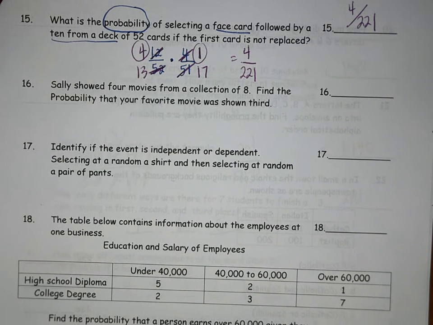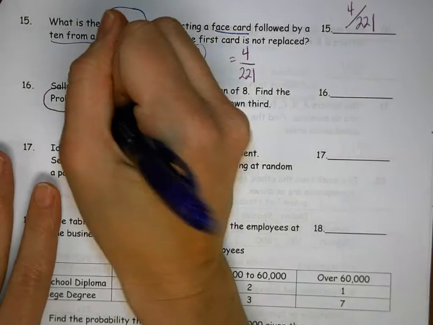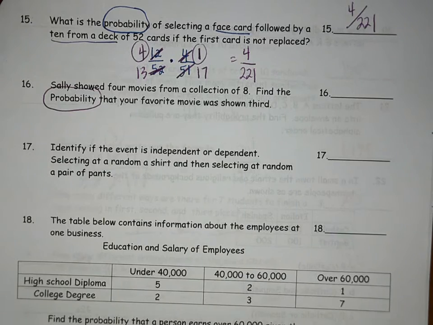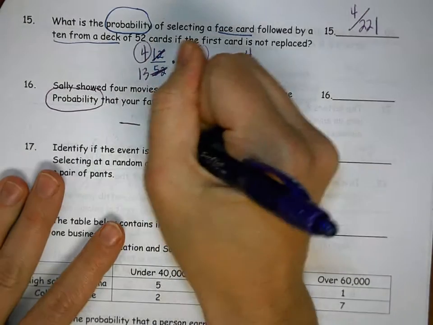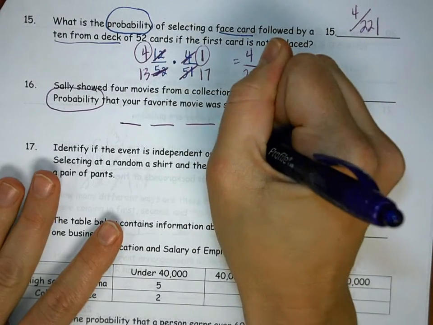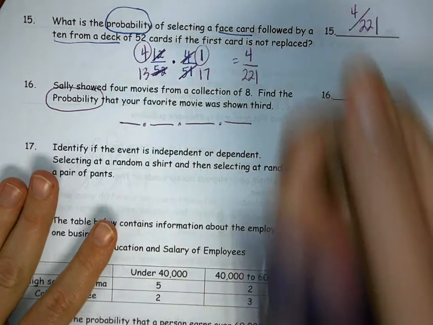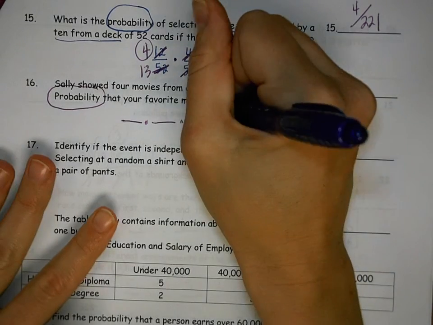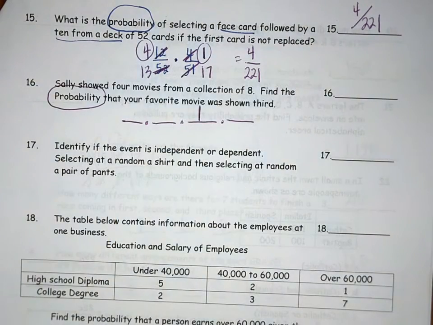16. Sally showed 4 movies from a collection of 8. Find the probability that your favorite movie was shown third. Probability means your answer will be a fraction. She's showing 4 movies. 1, 2, 3, 4 movies. It says that your favorite movie is shown third. You have how many favorites? 1. Okay, you have 1 favorite, and that is shown third.